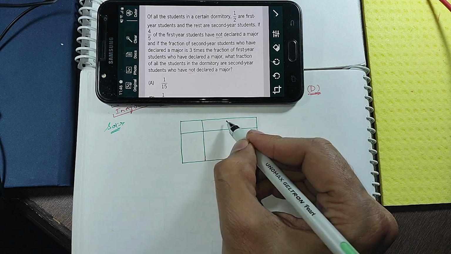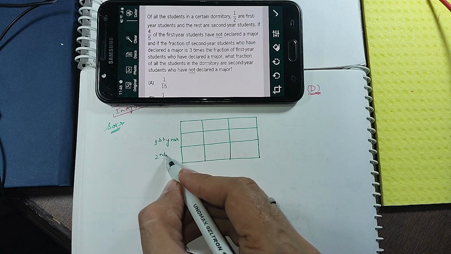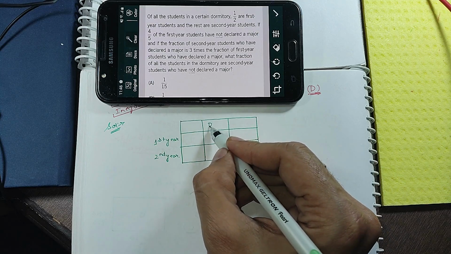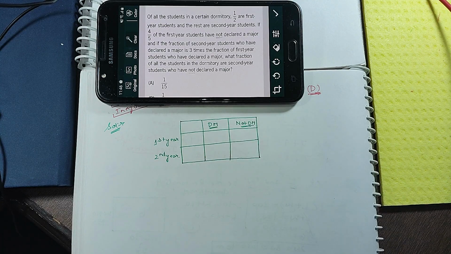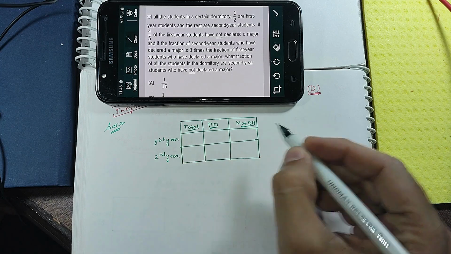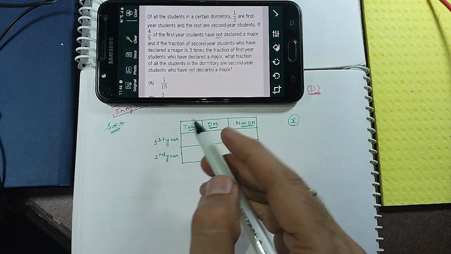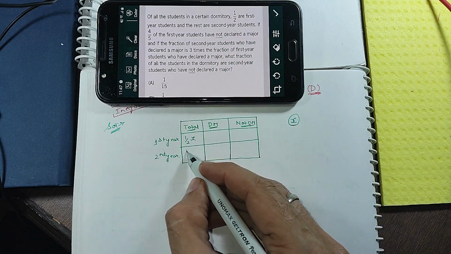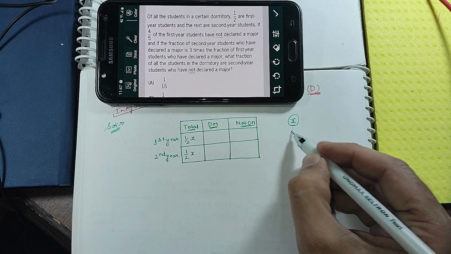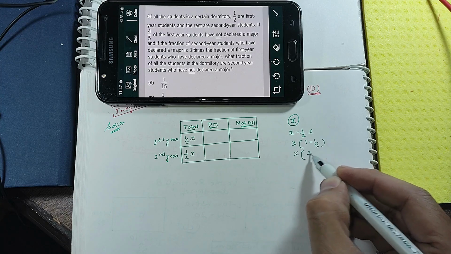So let us suppose we construct a table and here we write first year and this is second year students, right? So there are two cases, declared major and not declared major, right? Now of all the students in a certain dormitory, 1/2 are first year students. So here it would be total. So let us suppose the total number of students in the dormitory is x, right? So 1/2 are first year students, so I would write here 1/2 of x. And the rest are second year students, so that will also be 1/2 of x. How did it come? That will be x minus 1/2 of x. So x common, 1 minus 1/2, x times 2 minus 1/2.